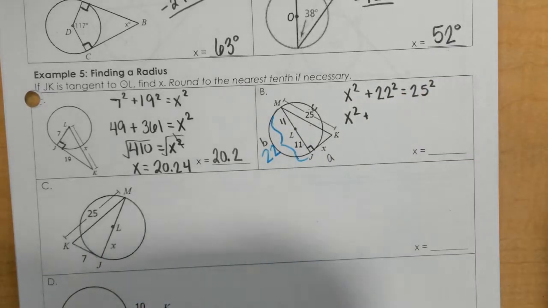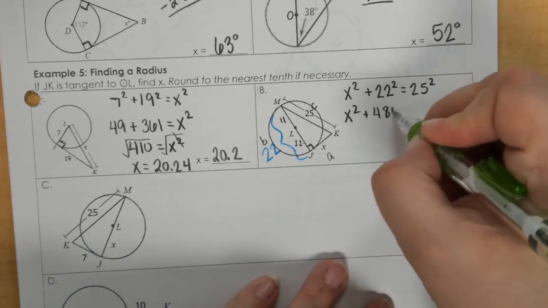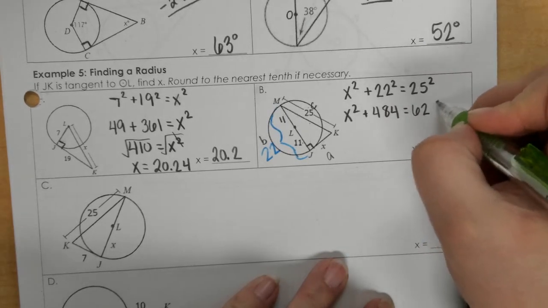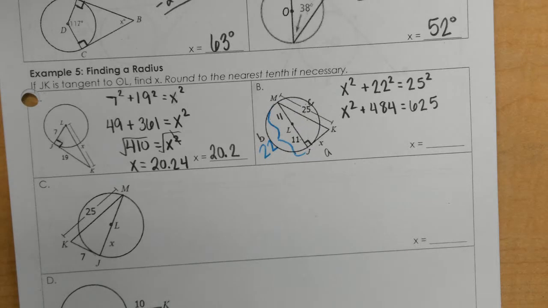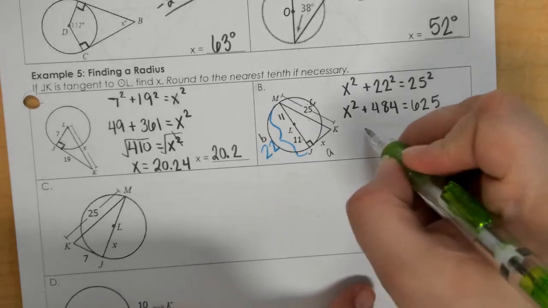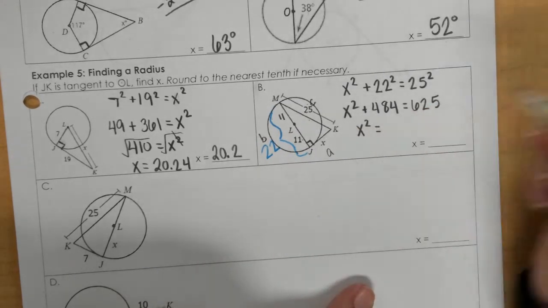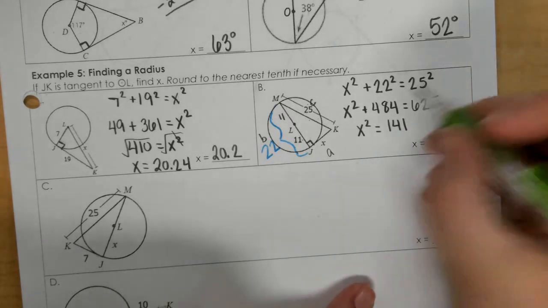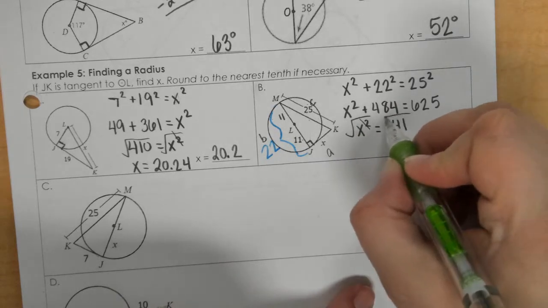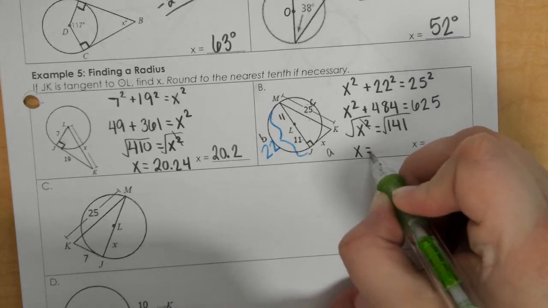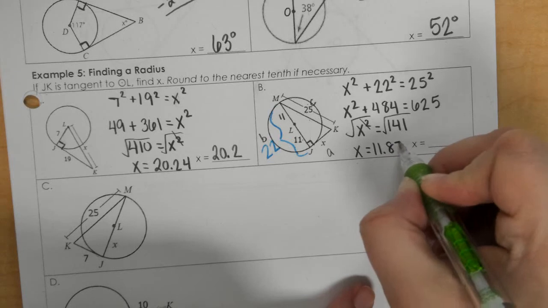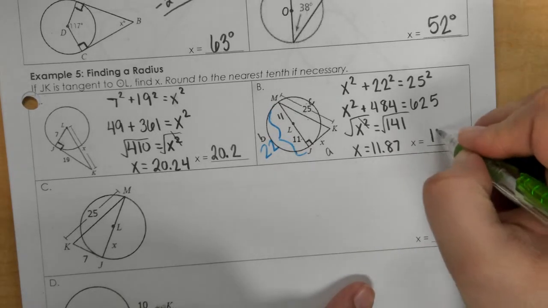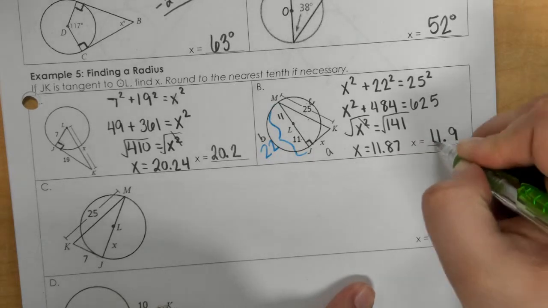Okay, so 22 squared is 484. And 25 squared is 625. If I subtract the 484 from both sides, we get 141. I then square root both sides, and x is 11.87. So 7 makes the 8 round up, and my answer is 11.9.